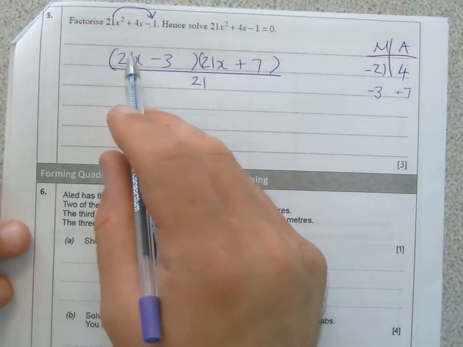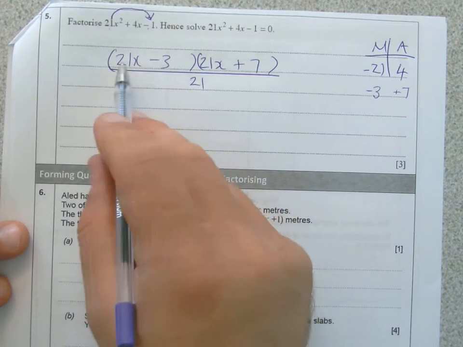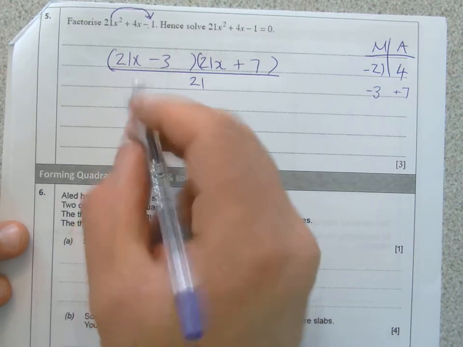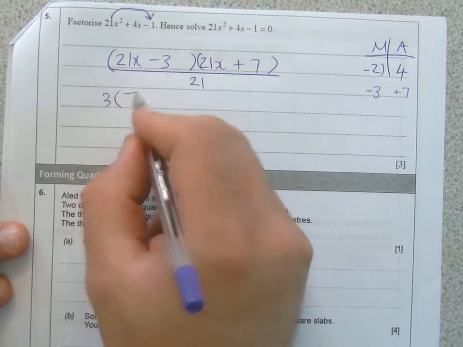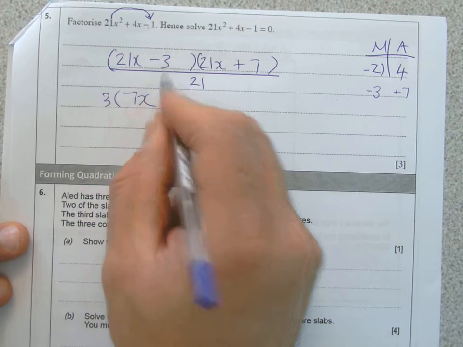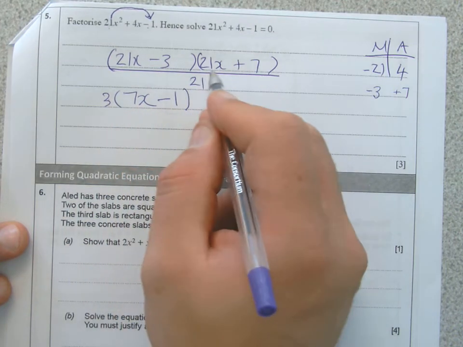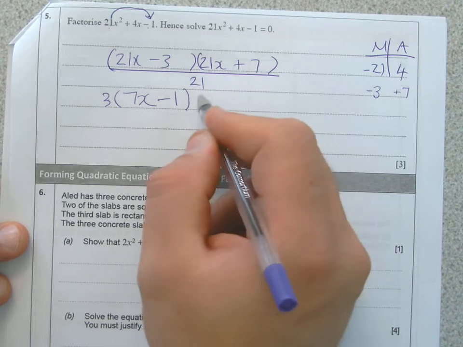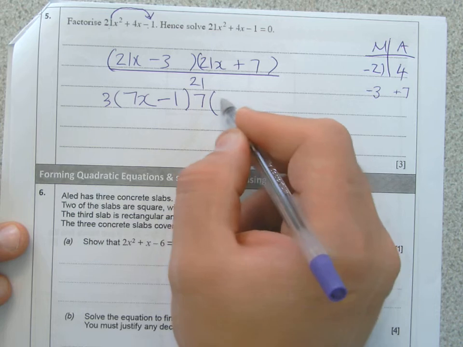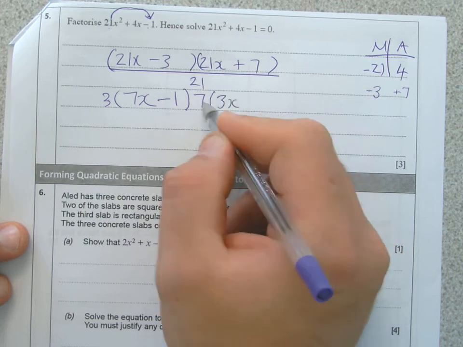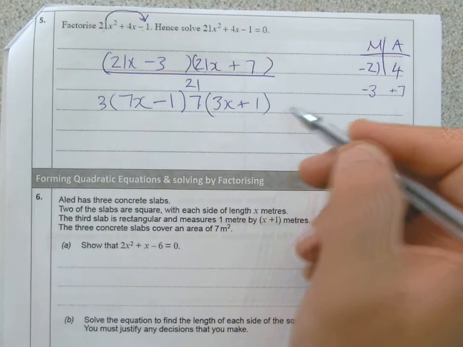And all you've got to do then is look in each bracket for a common factor. Now in this bracket here, 3 is a common factor, isn't it? You could take out 3. So 3 bracket, what do I times by 3 to get 21? Well, that's 7x. What do I times by 3 to get minus 3? That's minus 1. And in this bracket here, 21x and 7, what do I take out? Well, I take out the 7. What do I times by 7 to get 21x? That's 3x. What do I times by 7 to get 7? That's 1. Okay? All over 21.